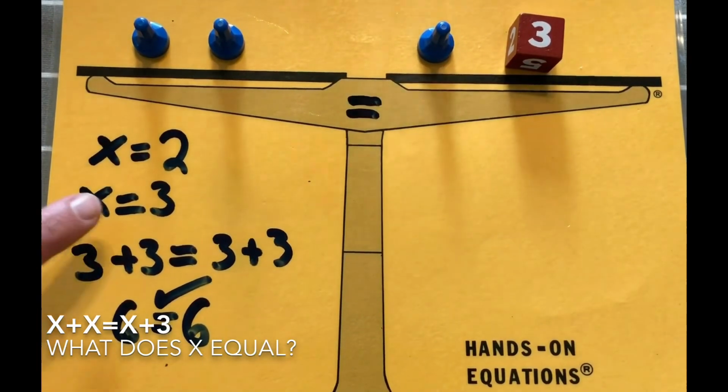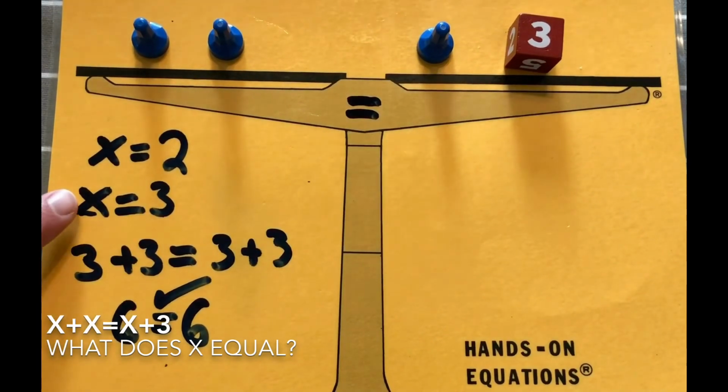Remember, I am just plugging this 3 into the equation where all the x's used to be to see if the equation stays balanced on both sides.